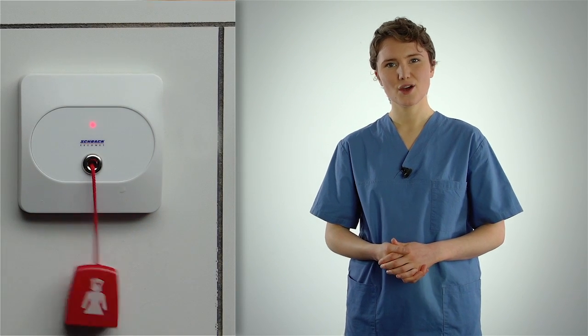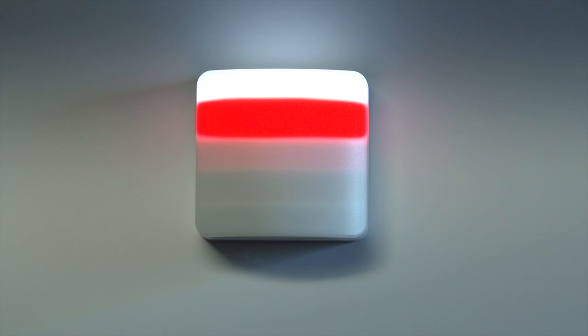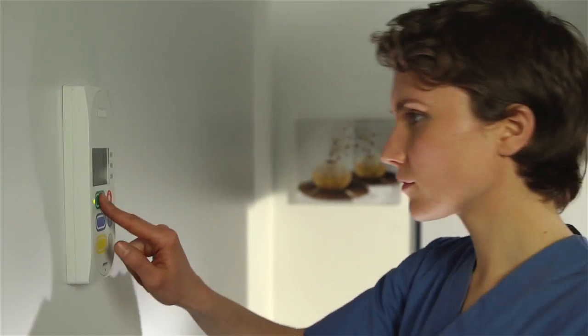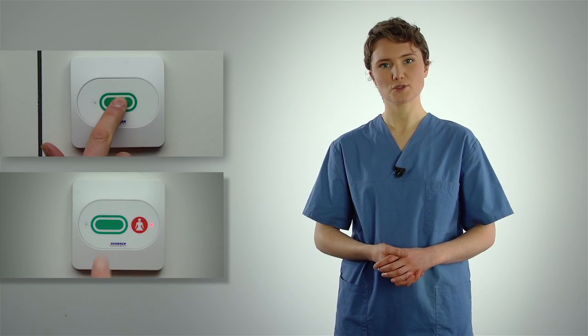Patients can request your help from the sanitary room by operating the pull switch or call button. Once you've set your presence in the room, the toilet call in the sanitary room can be ended by pressing the associated cancel button.